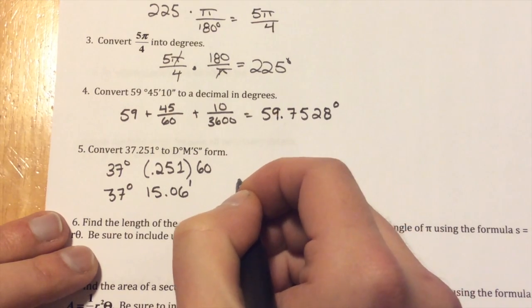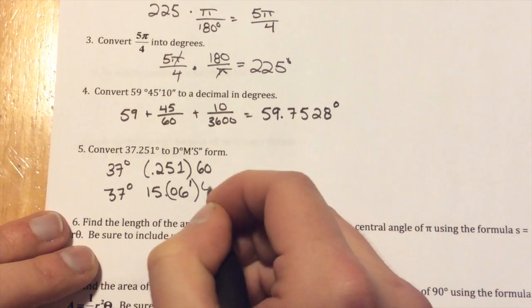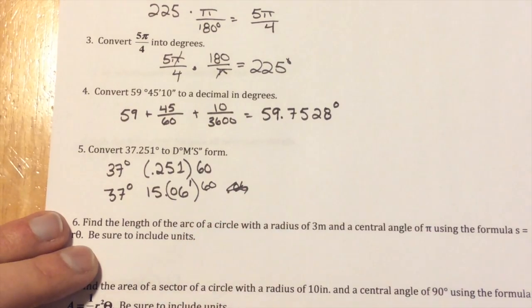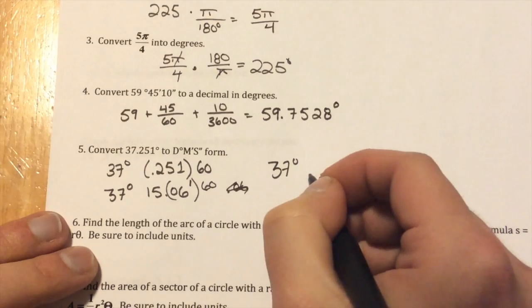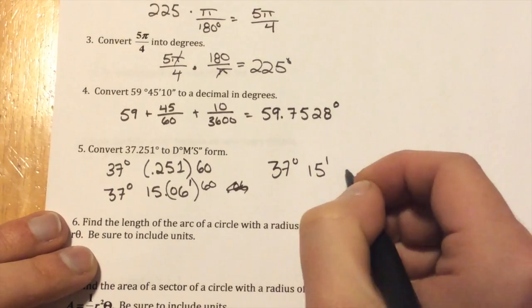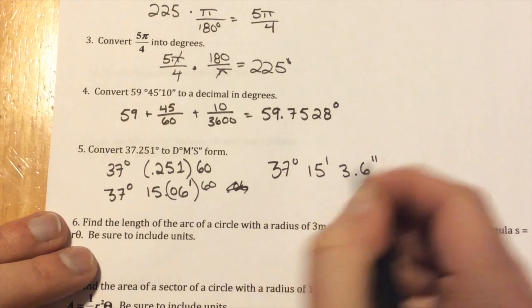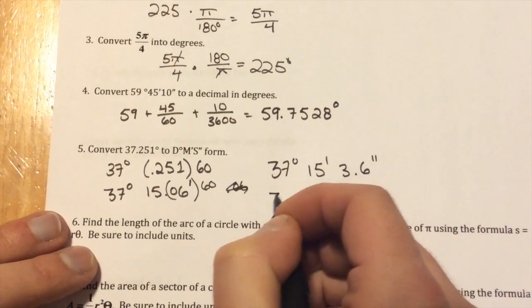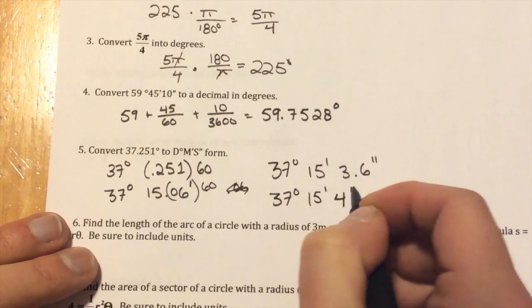So I'm going to take 0.06 and multiply that by 60. So if I type 0.06 times 60 in, I get 3.6 seconds. So 37 degrees, 15 minutes, and 3.6 seconds. If we were rounding to the nearest second, I could say 37 degrees, 15 minutes, and 4 seconds.